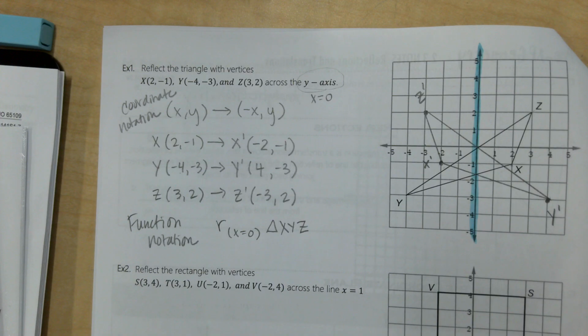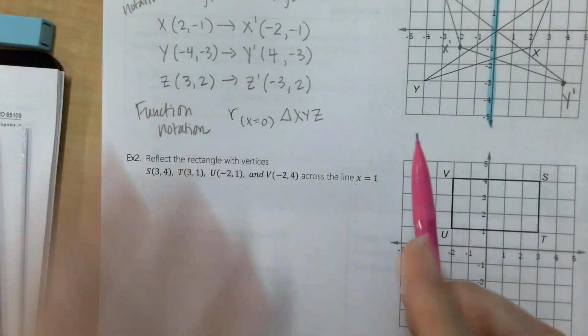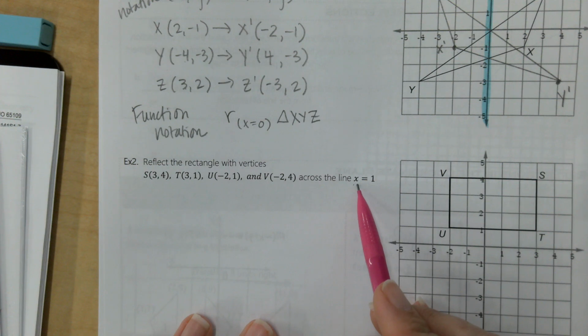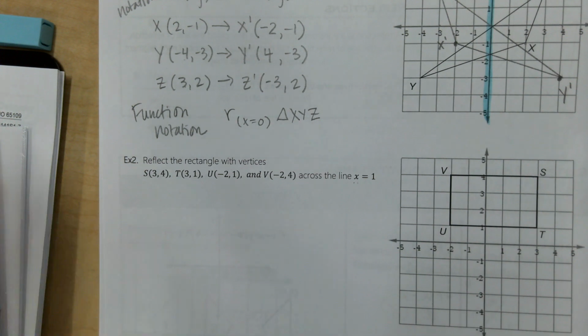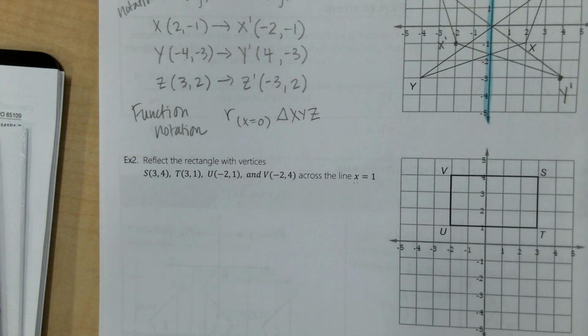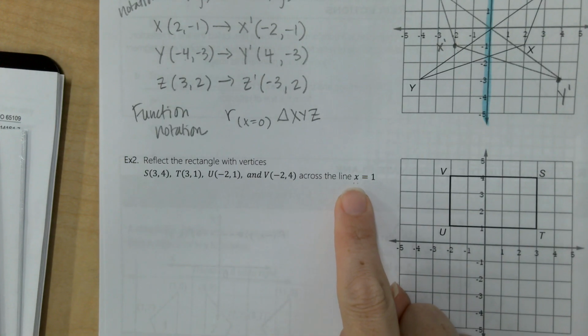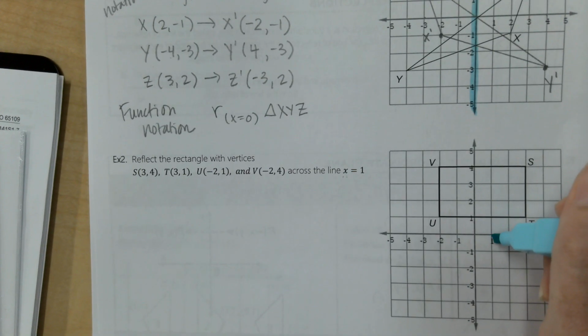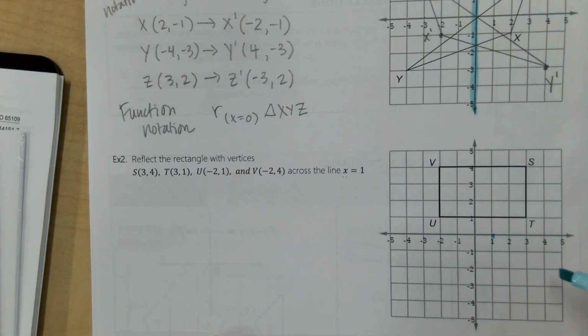All right, let's go to example number 2. Because this time it is not an axis, is it? Where is x equals 1? The vertical line right next to, on the right of the... Yeah. So we go to where x equals 1, right? So where x equals 1 is right here. And since x equals 1, it goes straight down, up and down.